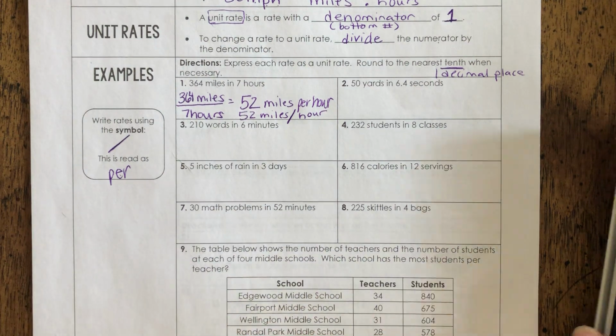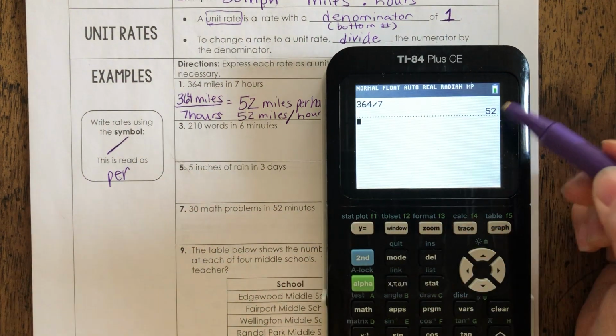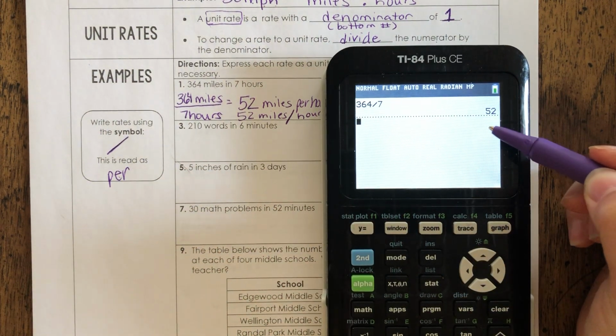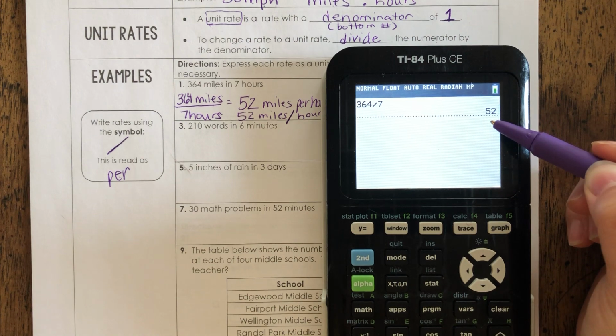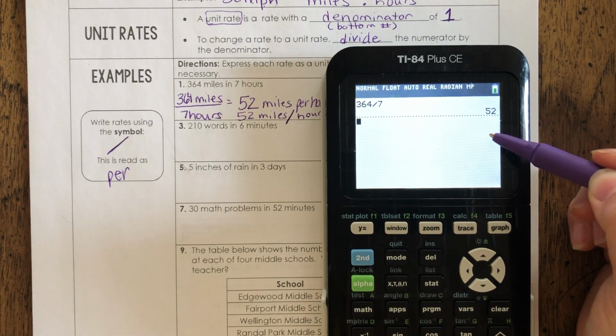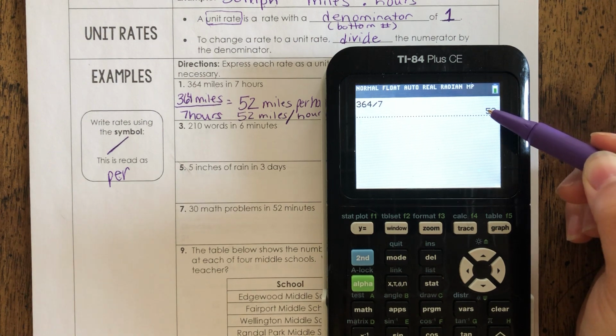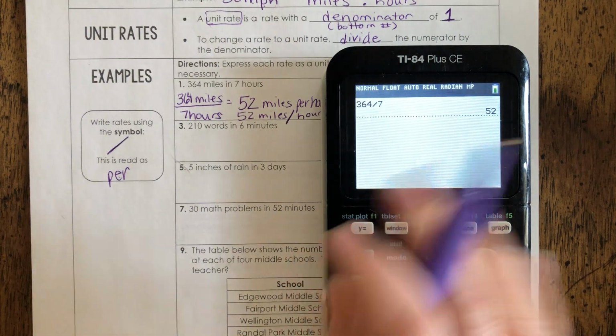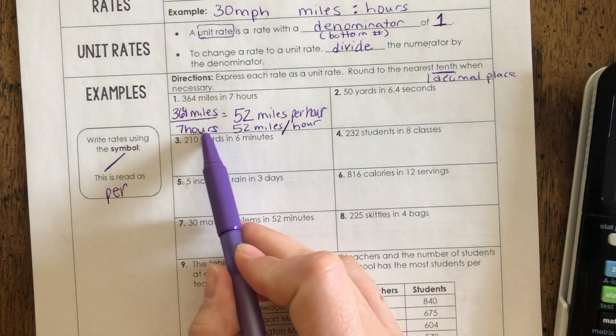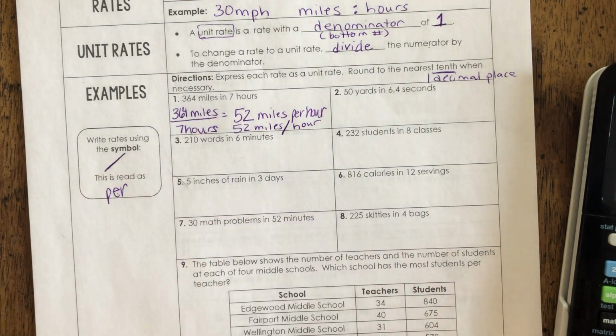And the big thing to remember here is that you should have no fraction on the bottom in this sense because what we're trying to do is get it to represent just a value of 1. So when I see 52 here, there's nothing underneath it because it's 52 miles in just 1 hour. We have gotten rid of the 7 that we were originally given, okay?